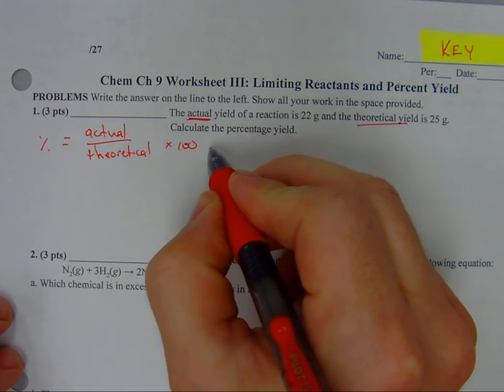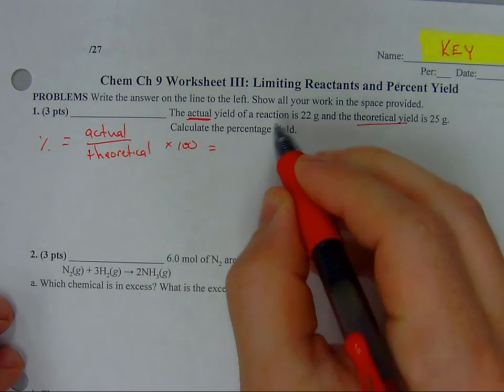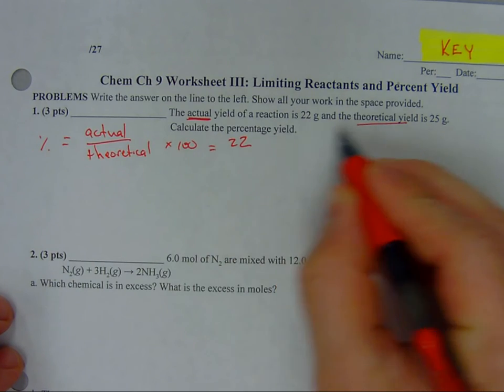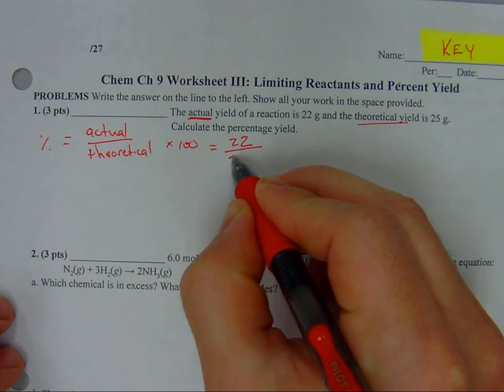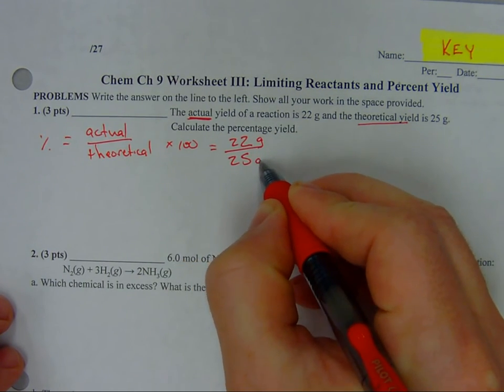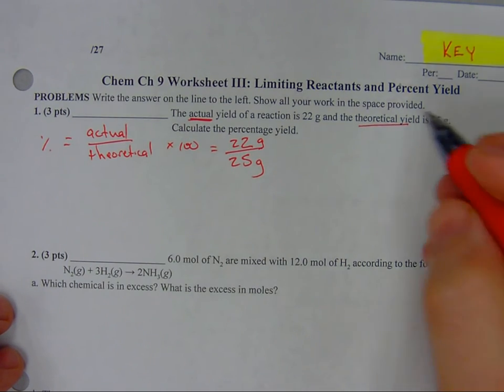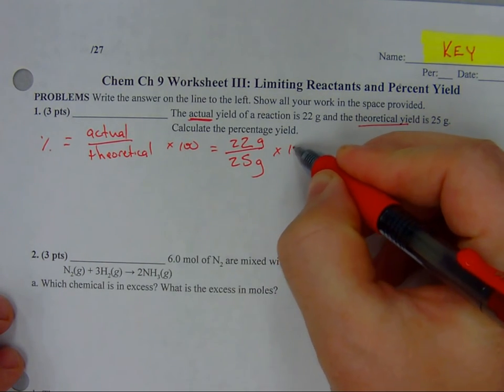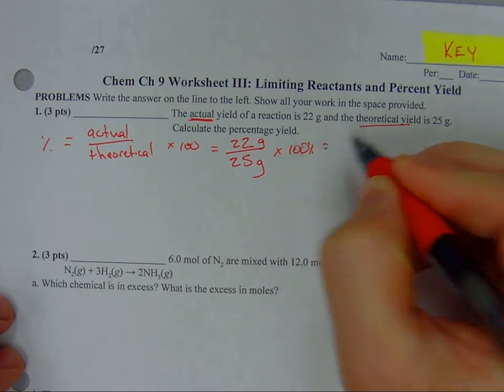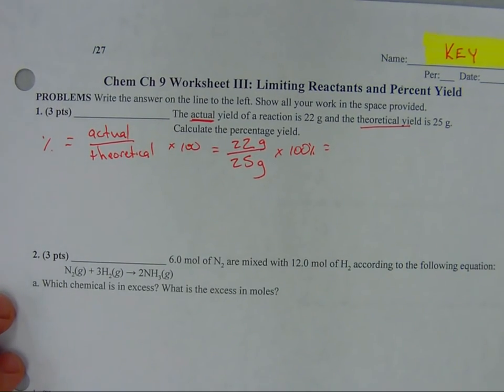And so what we're doing here is we're taking our actual yield, 22, dividing it by 25. Let's include the grams just for completeness sake, and then multiply by 100% to turn that into a percentage.